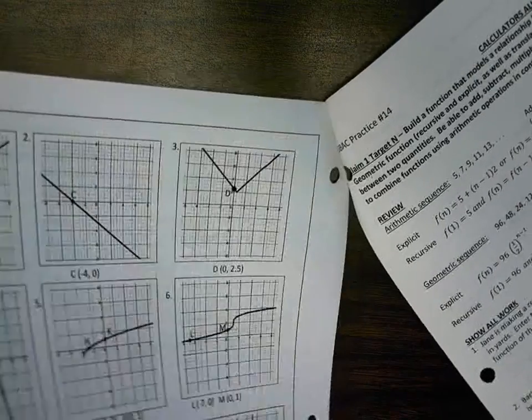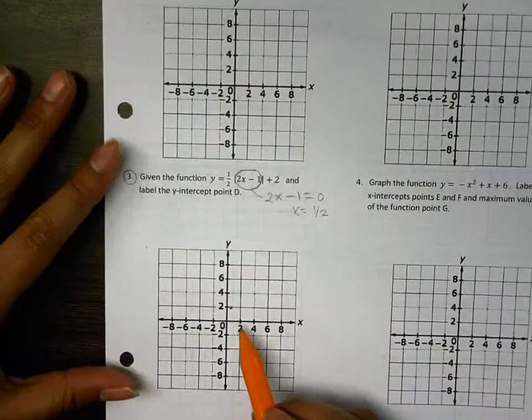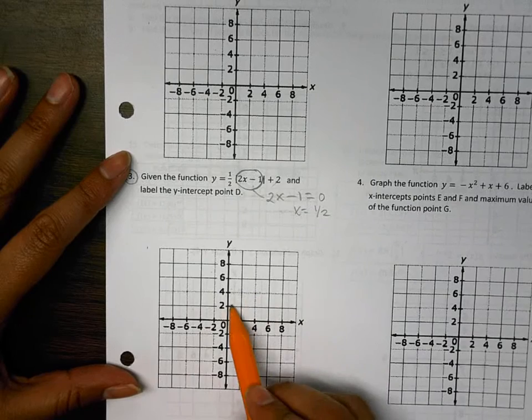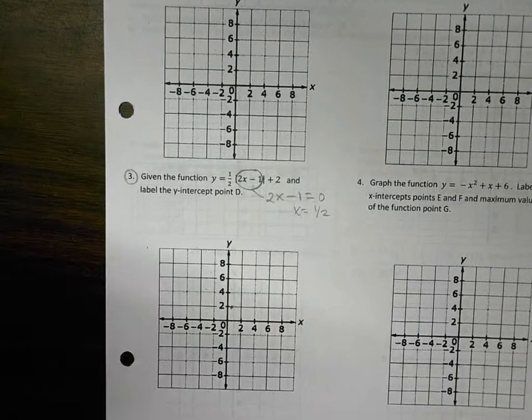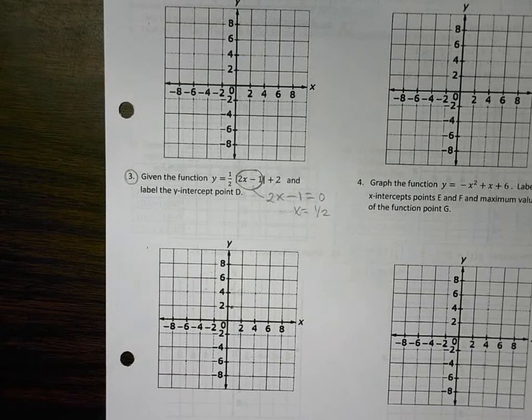Yep. In absolute value, is that B? Yes, absolute value. So you would not only go up 1 over 2 this way, you'd also go up 1 over 2 this way.